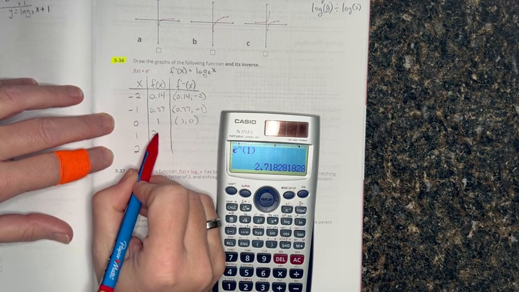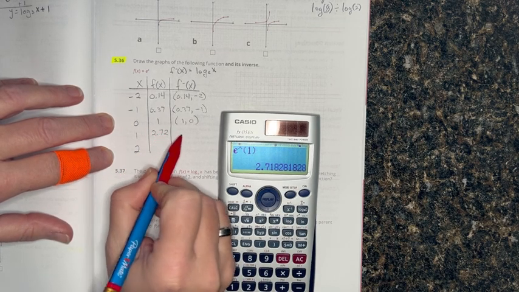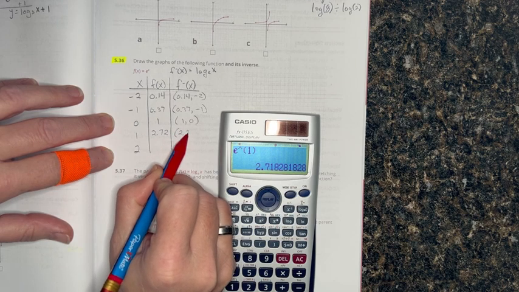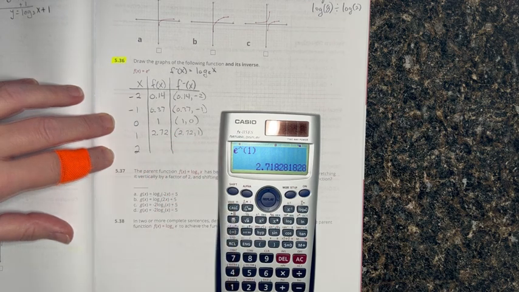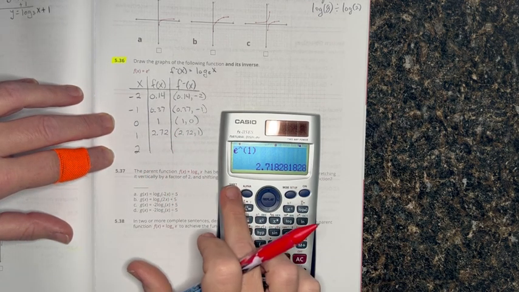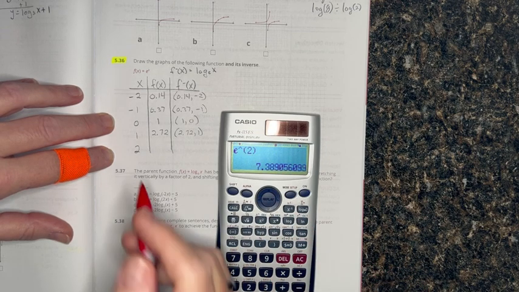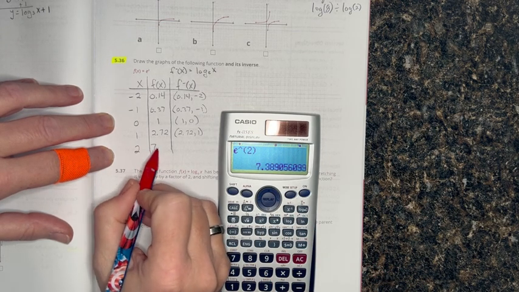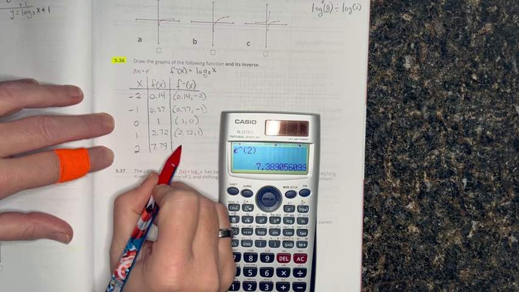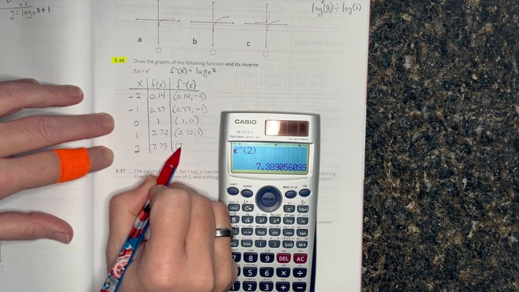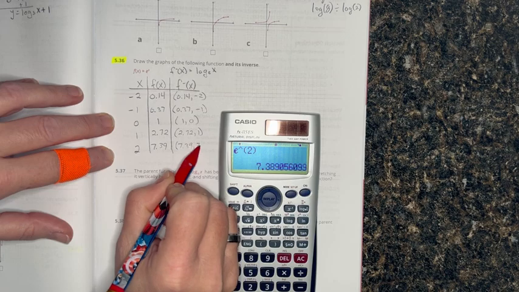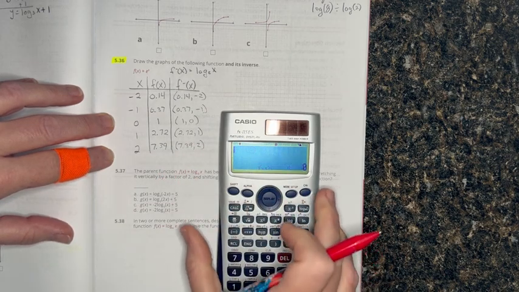It is 2.718, or so 2.72. So this is 2.72, 1. And the last one I want to look at is e to the 2nd power, or squared, which is 7.39. So this point is at 7.39, 2.